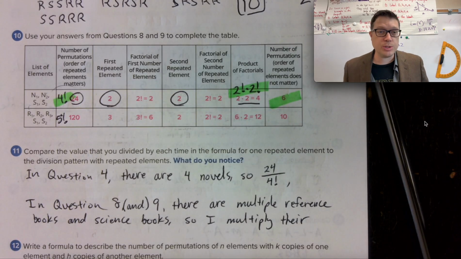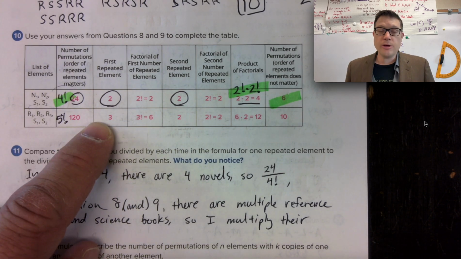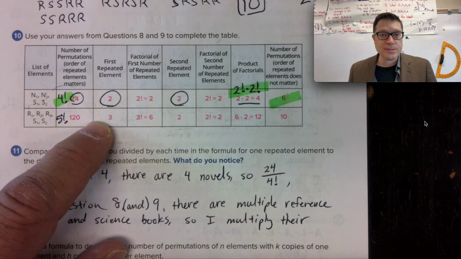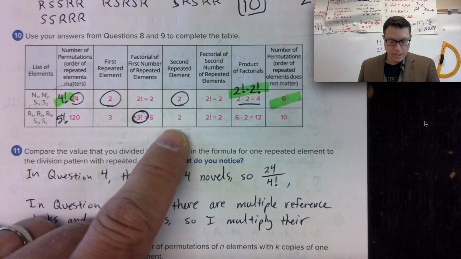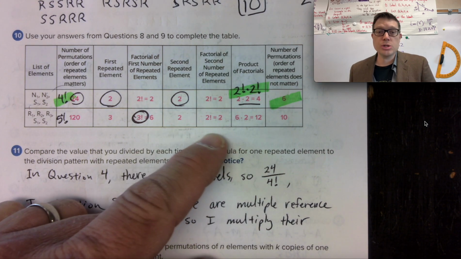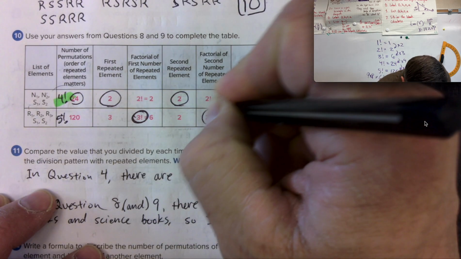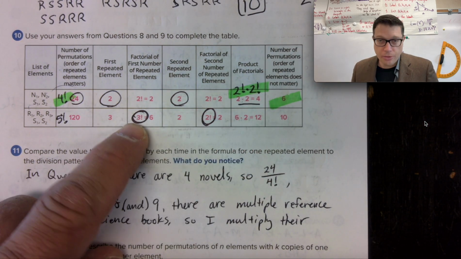Let's look at how question 9 was used to make this one. Question 9 has 5 elements, so 5 factorial. The first element is repeated 3 times, so 3 factorial. This is the part to pay attention to. The second element, science and science, is repeated twice, so 2 factorial. This is the part to pay attention to. This 6 is 3 factorial.